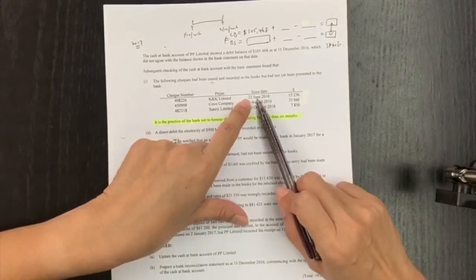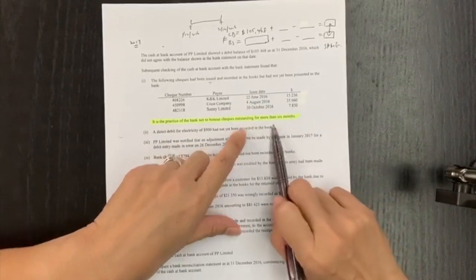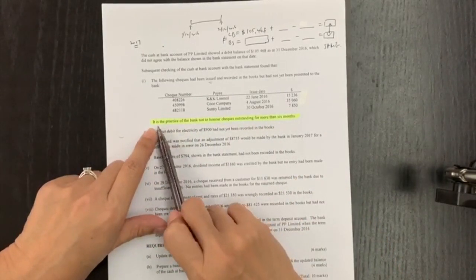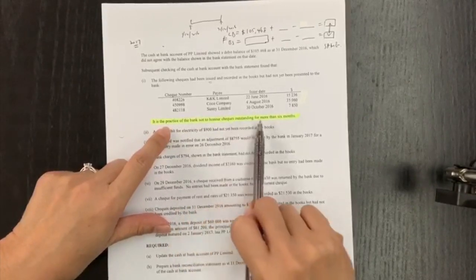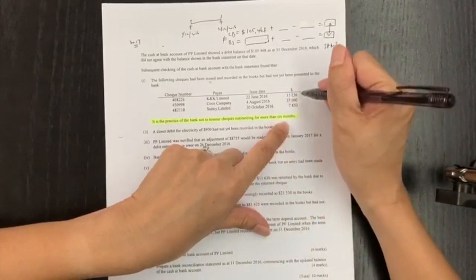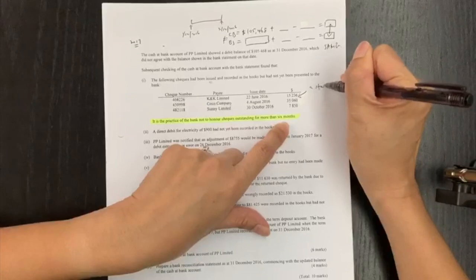On June, starting from June up to December, this is already more than 6 months. And here we have a new thing, you highlight that, saying what? It is the practice of the bank not to honor checks outstanding for more than 6 months. So therefore, this check becomes a stale check.